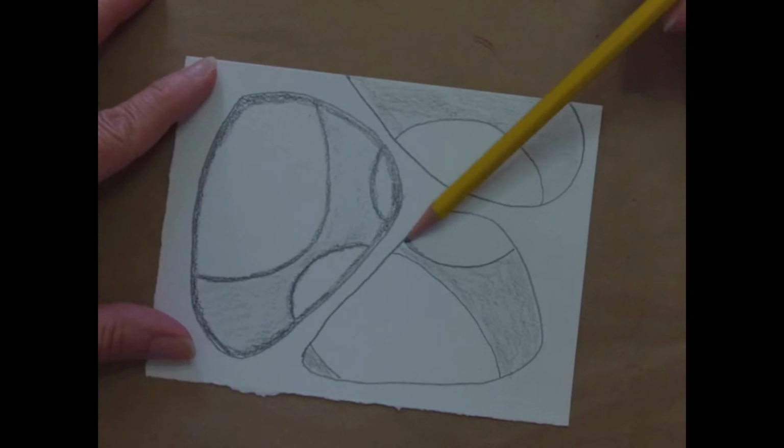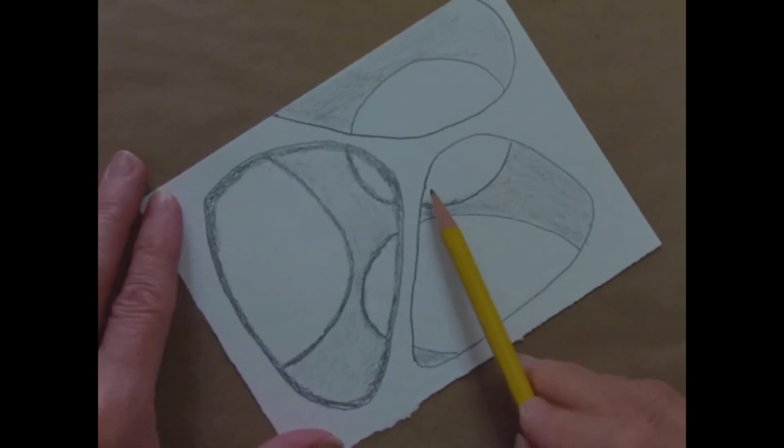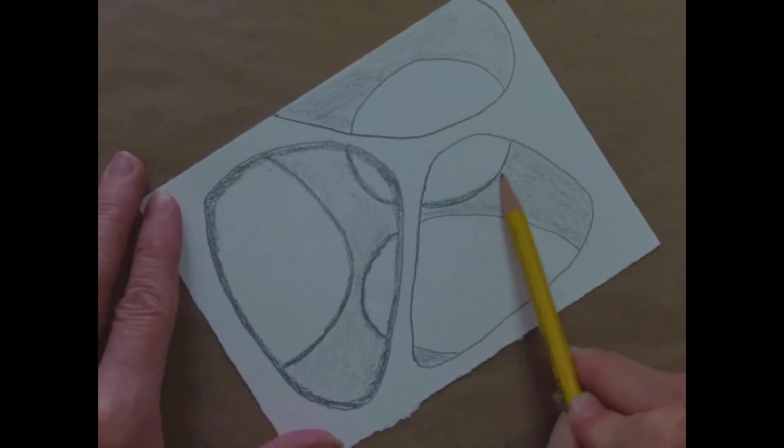Okay, so again, you're going to just shade all of these.